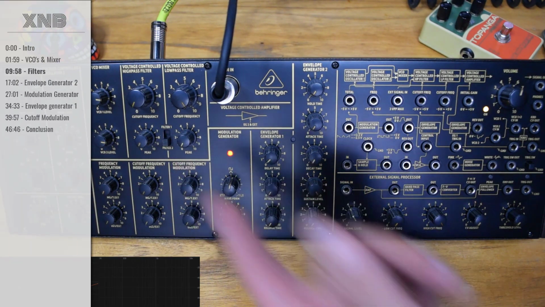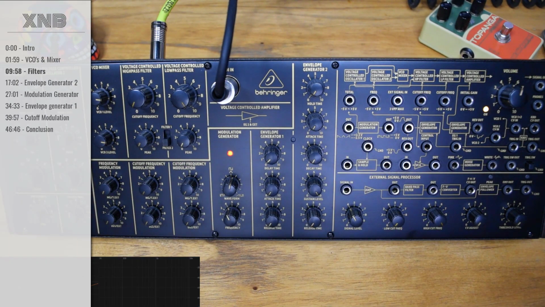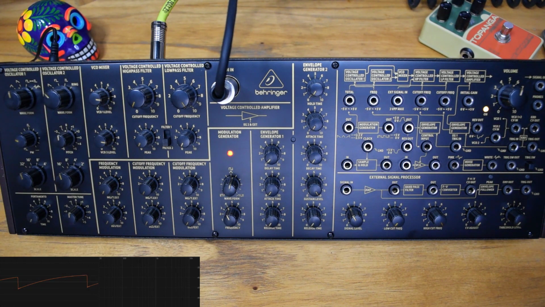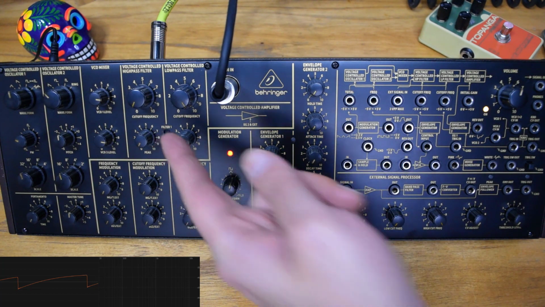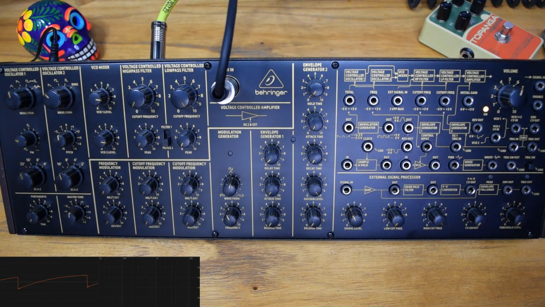So now we need to talk about the filters, and the filters in the case of this synthesizer are the main soul of the synth. Not just this synth, the MS20 as well. It has a very, very distinct personality, and this comes mainly from the filters. Okay, so you get two sides.